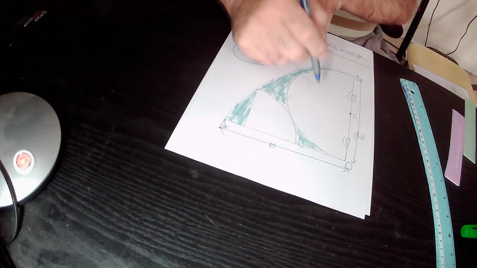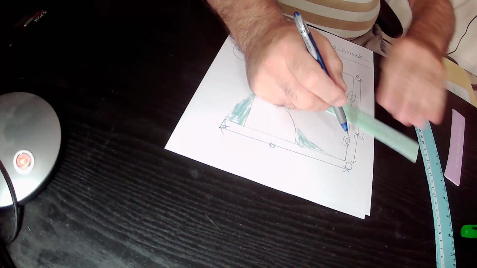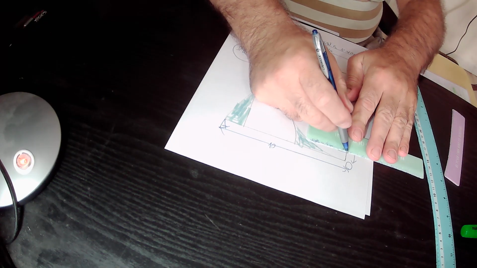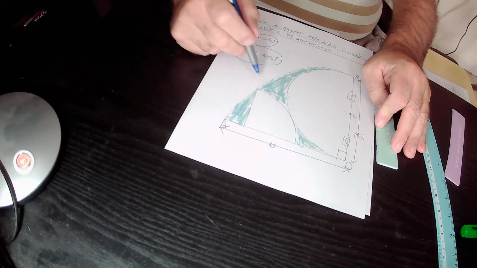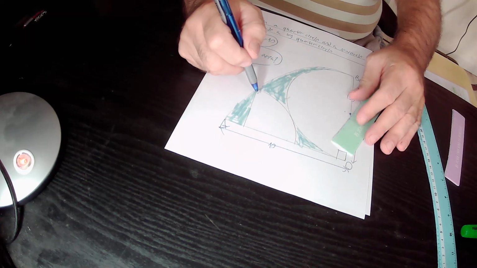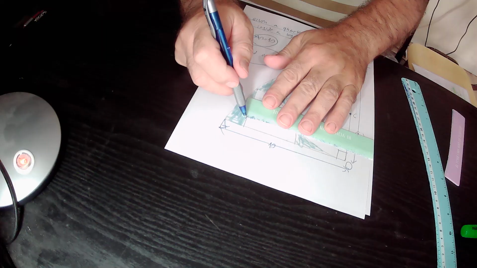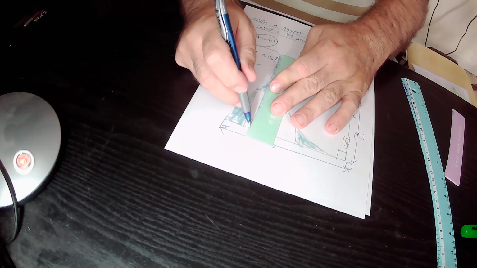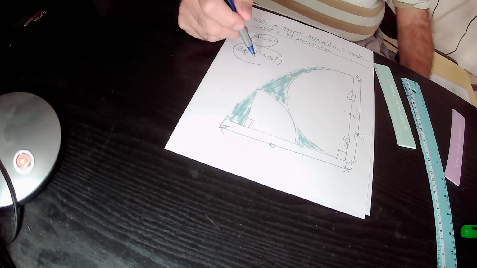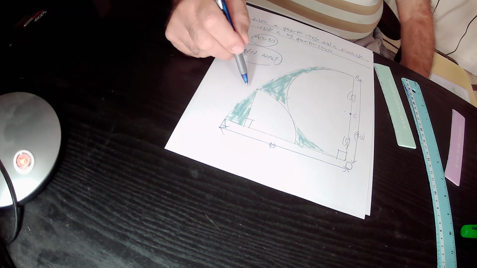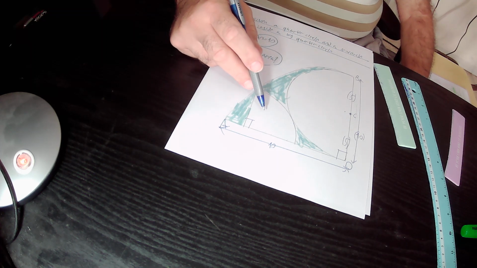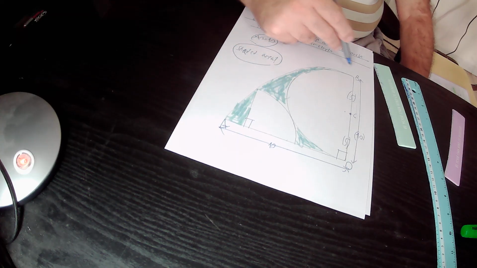AOB is a quarter circle, and therefore this is a right angle. Likewise, this is also a quarter circle, and therefore this angle must be equal to 90 degrees in its size. We define the touching point of this small quarter circle with this big quarter circle.